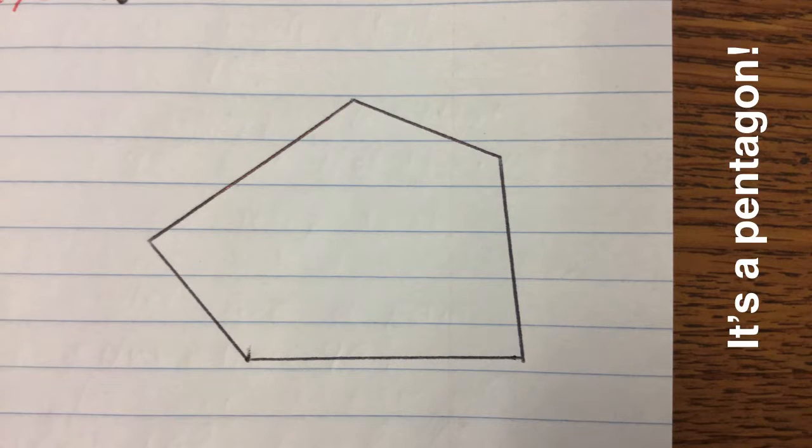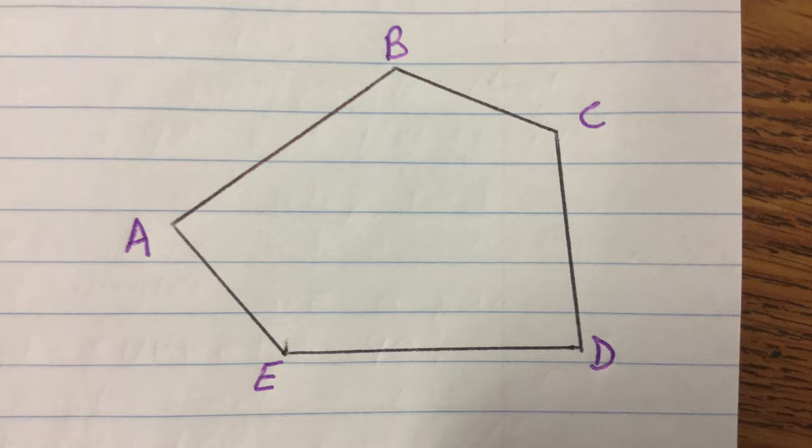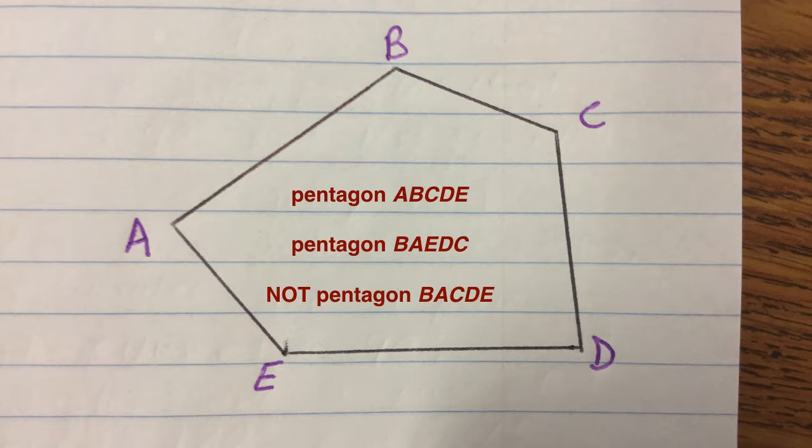Next, sketch yourself a pentagon. It is a pentagon even though the sides are not all the same. And I've labeled the corners A, B, C, D, E. Whenever you name a polygon, you start in one place, and moving either clockwise or counterclockwise, you list the vertices in order. So for example, we could call this A, B, C, D, E. Or if you started at the top and went counterclockwise, you could call it B, A, E, D, C. You cannot call it B, A, C, D, E. The reason why is you're not moving in consecutive order. You're not moving in order of the clock or counterclockwise.